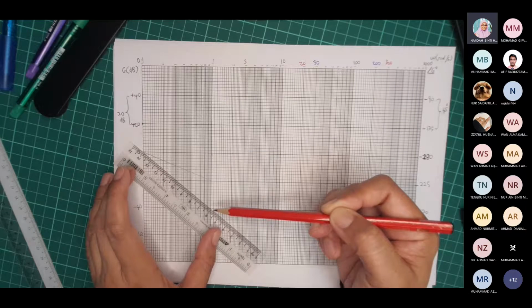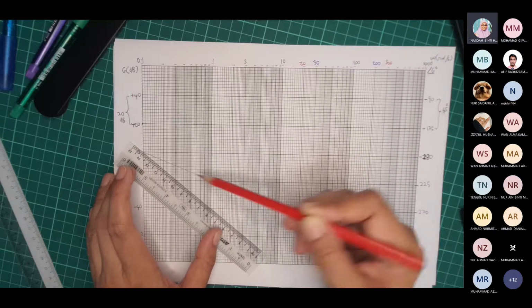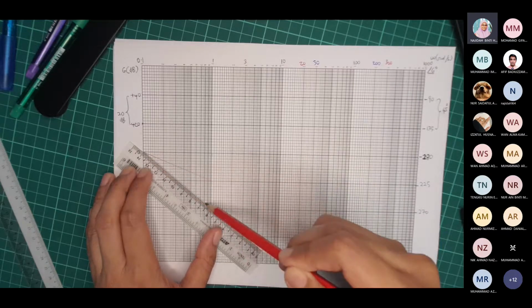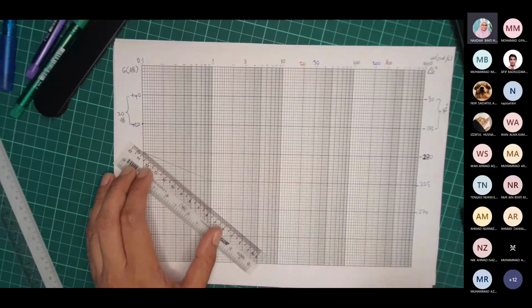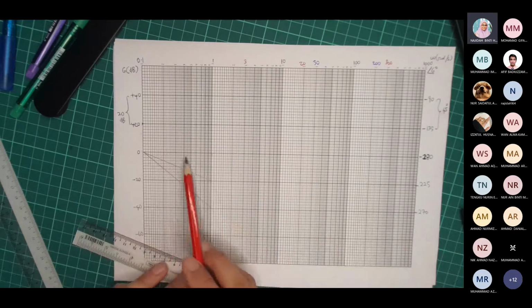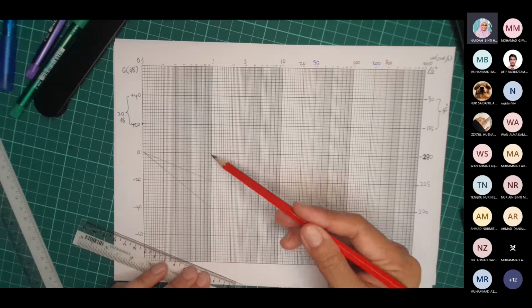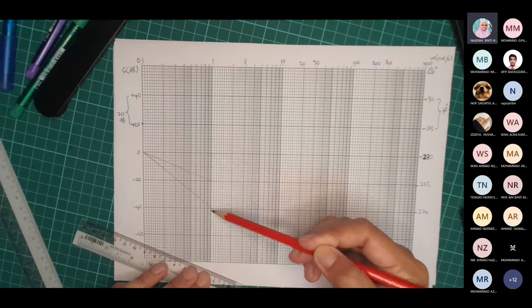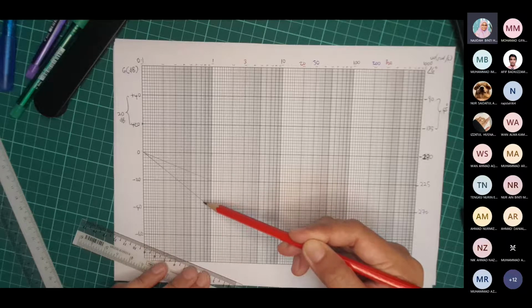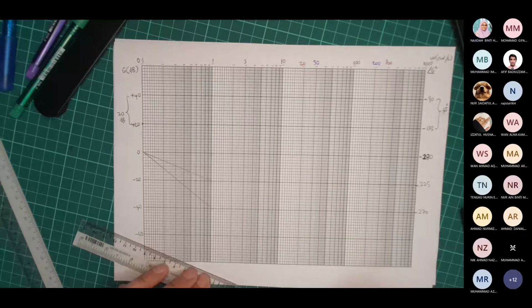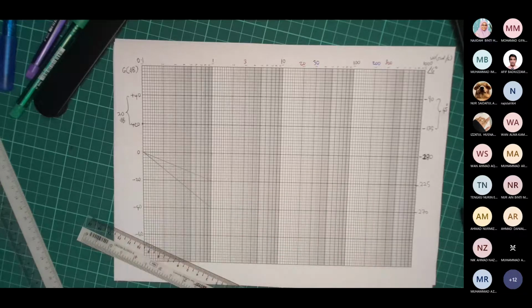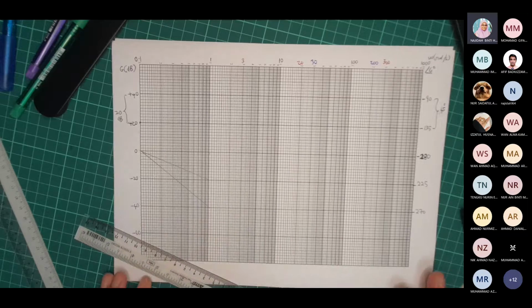So this is your reference slope for negative 40 dB per decade. For one decade, the value for Y magnitude is 40. Any question?